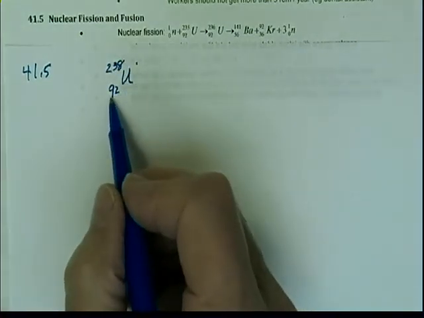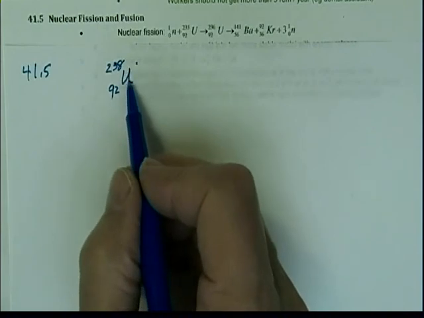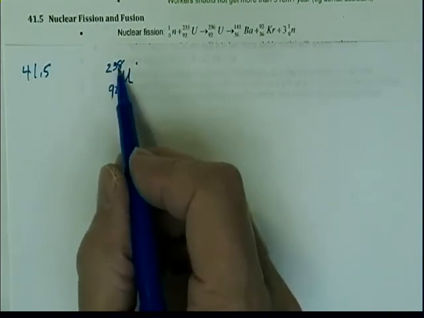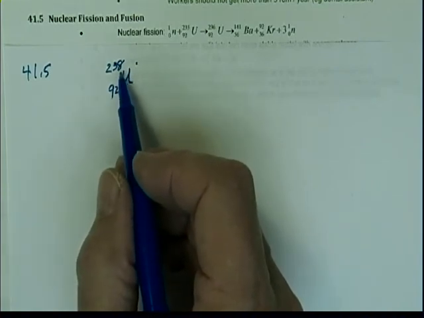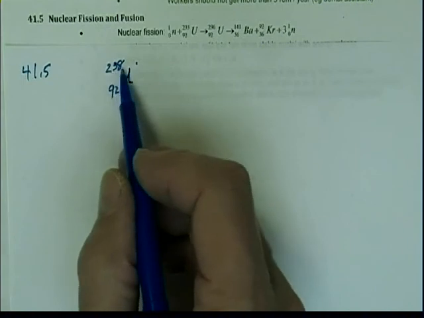92. Remember, uranium has 92 protons, and I'm looking at that isotope of uranium because there are several. It's U-238. This is the most common one. If you dig up uranium, this is 99% of what you're going to find is U-238.